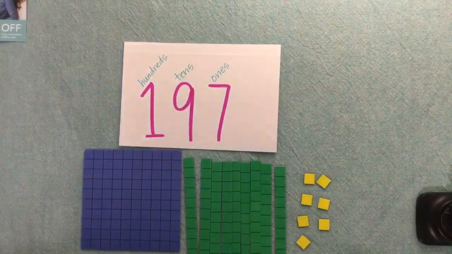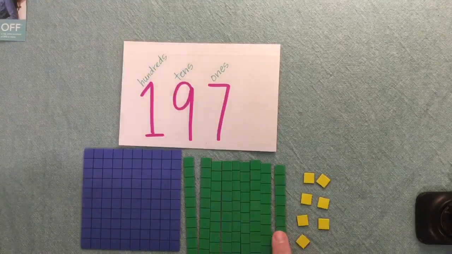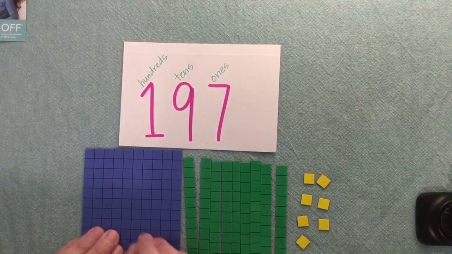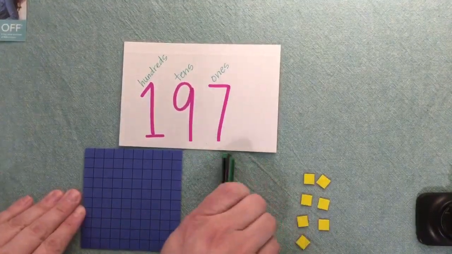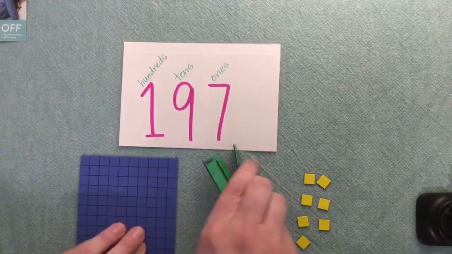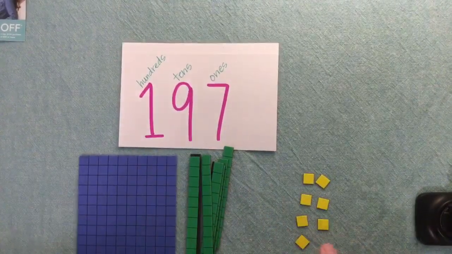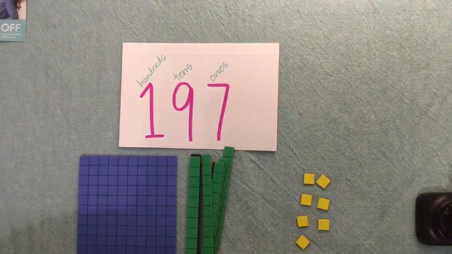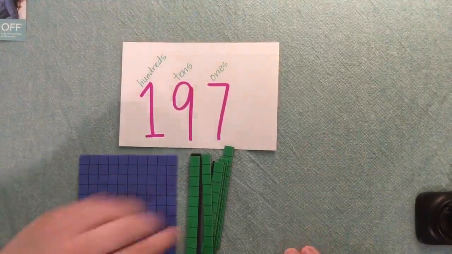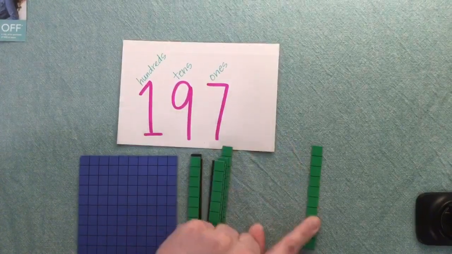Okay, this is 197. If I added another 10 to 90, I would create 100. So we would trade in our group of 10 tens for 100. If I added 3 more to my group of ones, I would trade these in for 110.